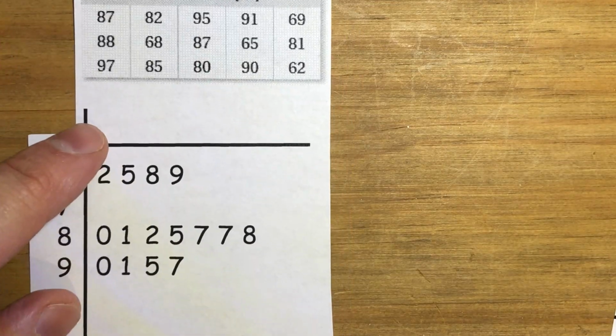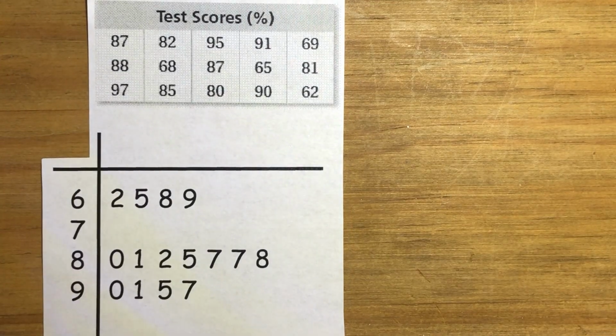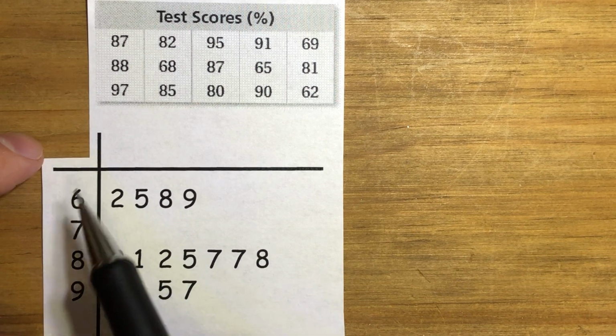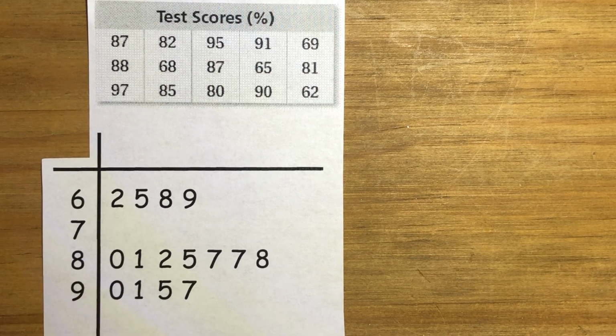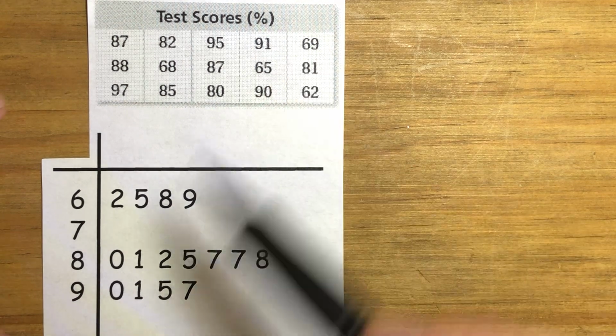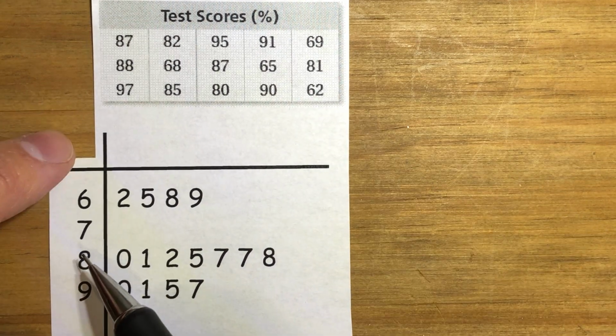So I bring you to this example, which is really important because two special things are going on with this example. One, I didn't start with 0 because my lowest number was 62. So when I make my stem and leaf plot, I'm going to start with the lowest stem I need and end with the highest stem I need. But even though there were no answers in the 70s, I still included a 7 here.